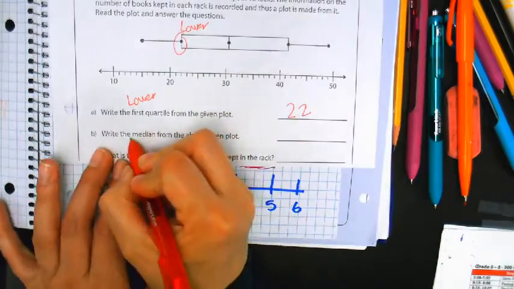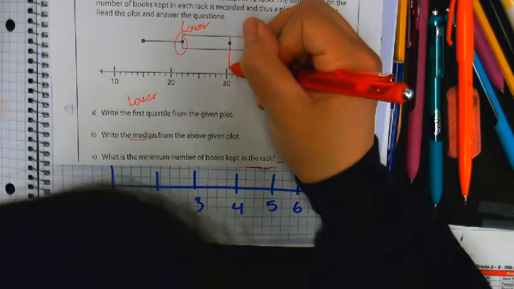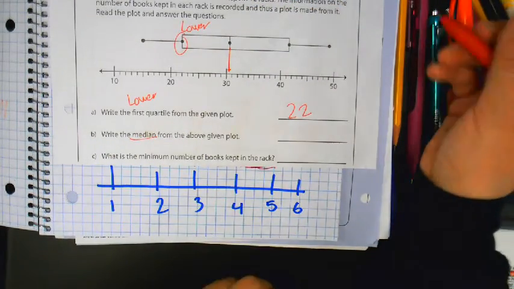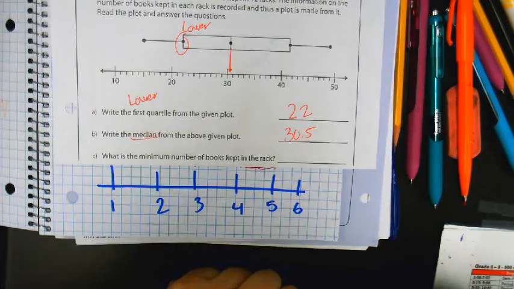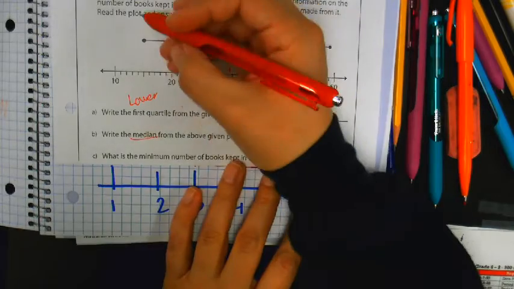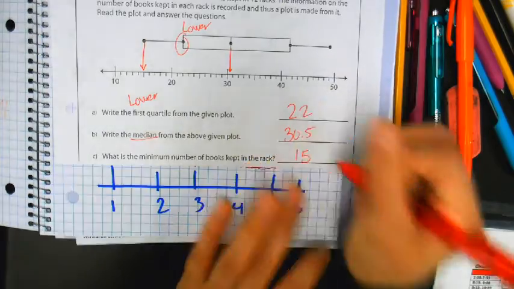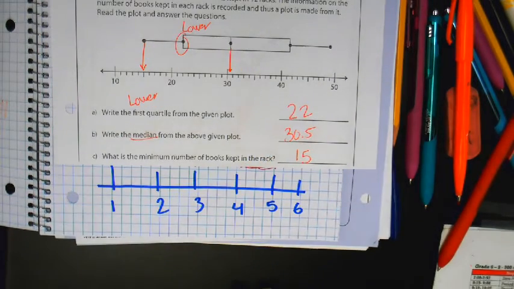What's your median? Okay, what is it? What's the value? 30, 30.5, 31, right? What is the minimum? Is it 10? Nope. Minimum is your first dot. So what's my first dot? 15. Wow. 15. And look, we still have 15 seconds to pack up.